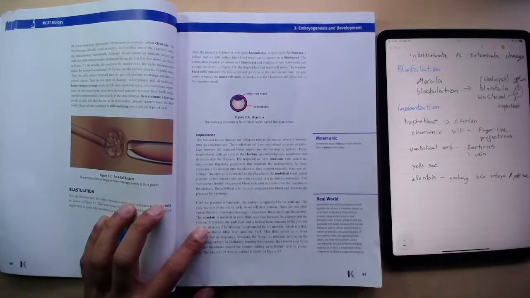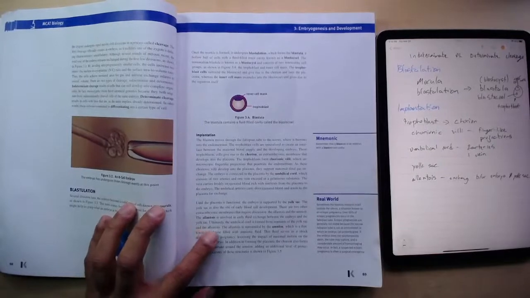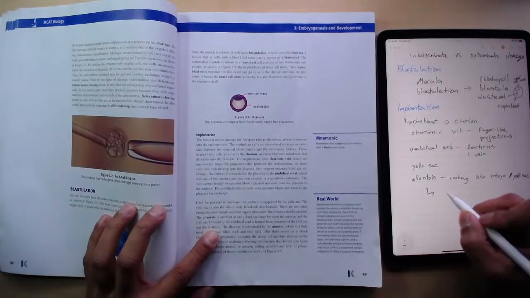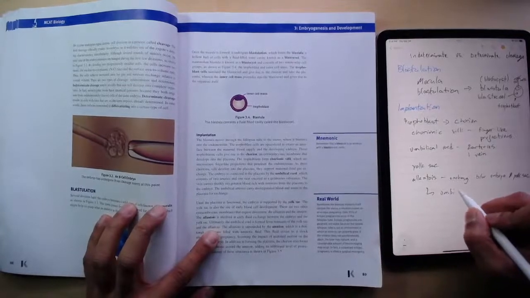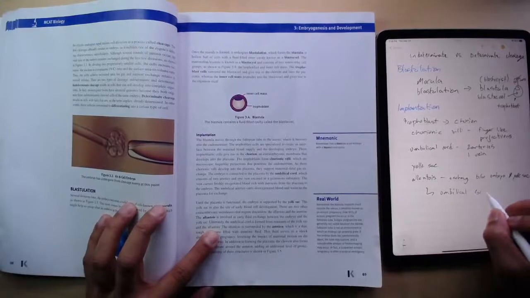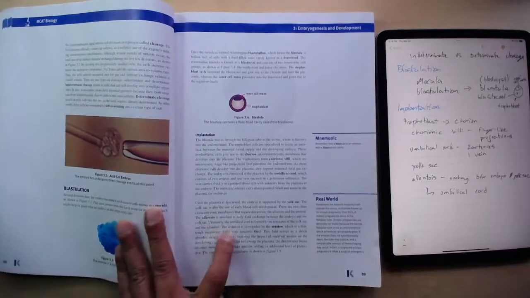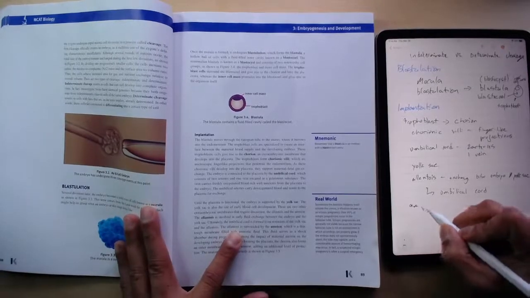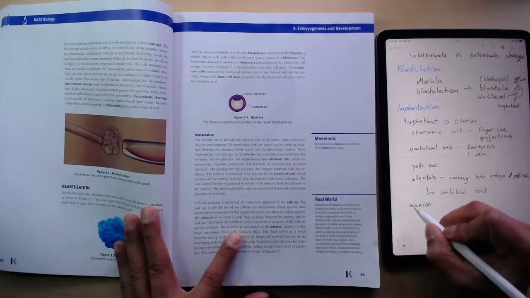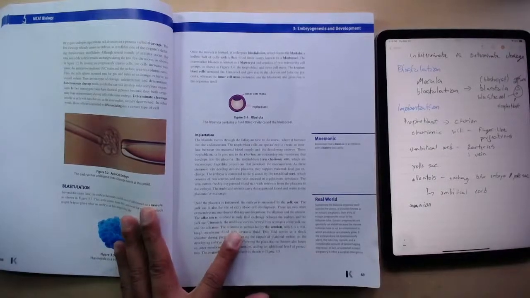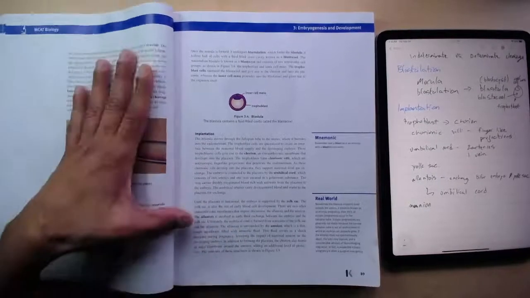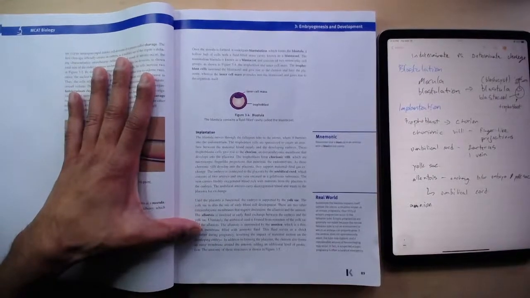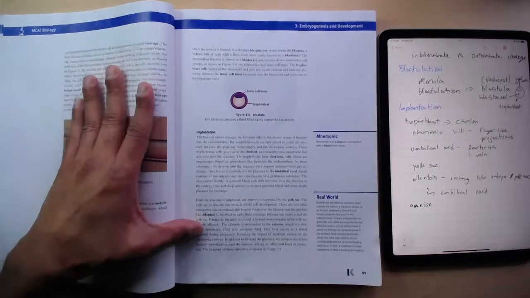Ultimately, the umbilical cord is formed from remnants of the yolk sac and the allantois. So these two things become the umbilical cord. The allantois is surrounded by the amnion, which is a thin, tough membrane filled with the amniotic fluid. This fluid serves as a shock absorber during pregnancy, lessening the impact of maternal motion on the developing embryo.